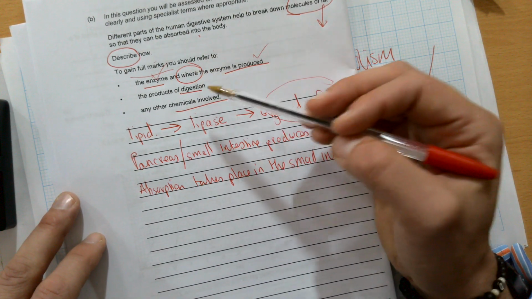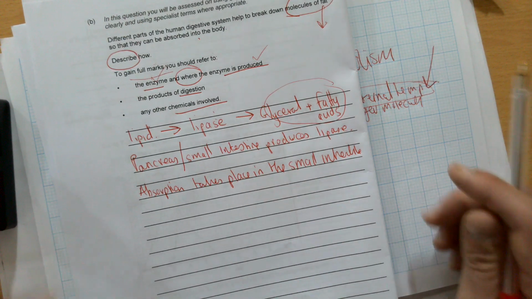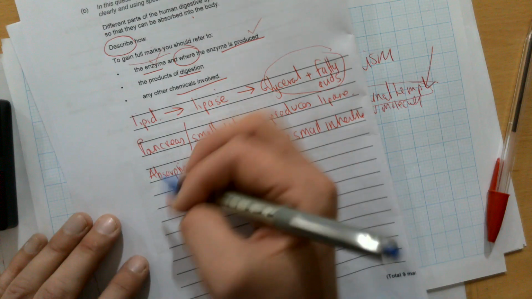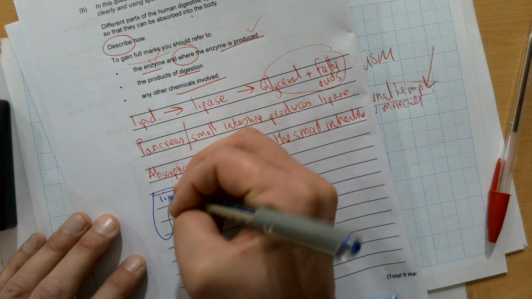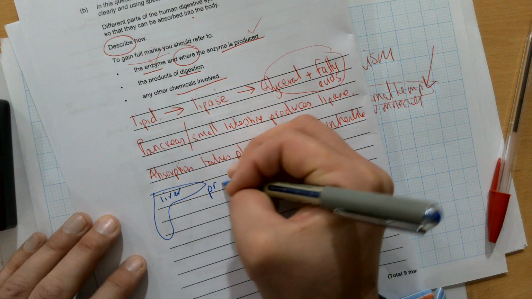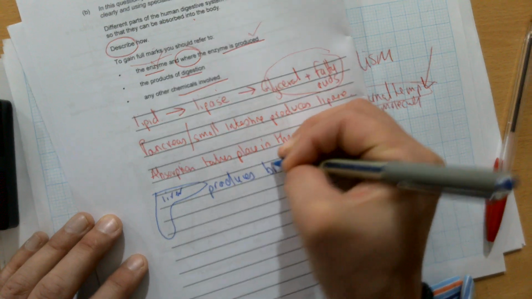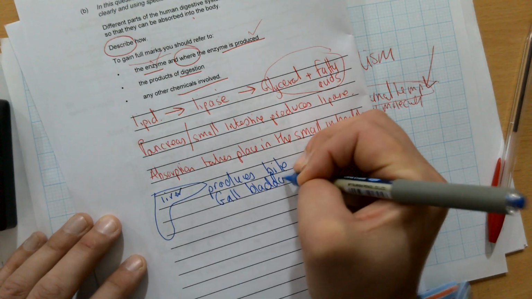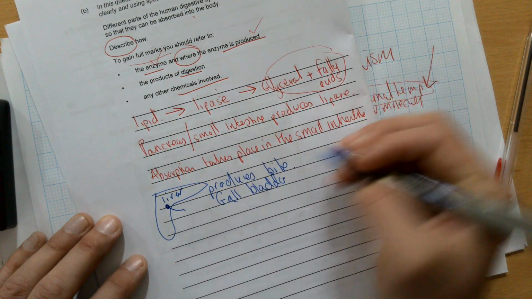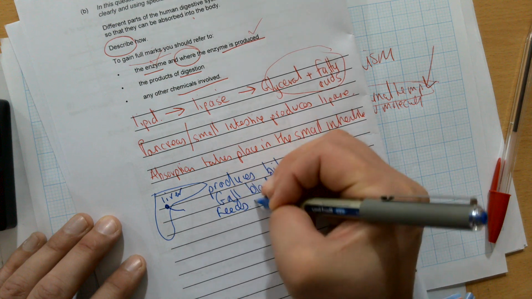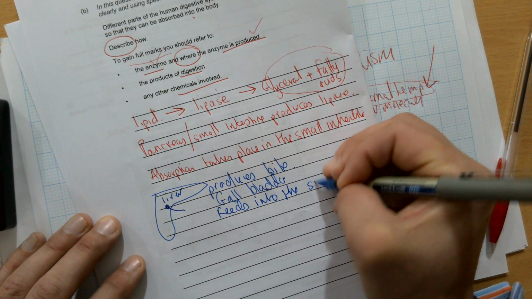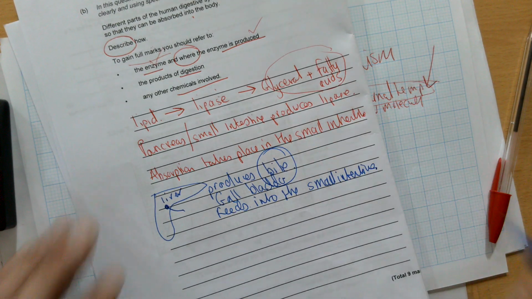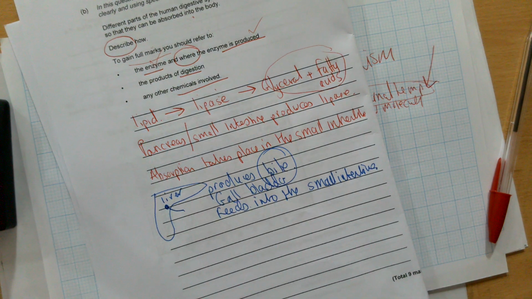Okay, so we've got the enzyme, we've got where it's produced, but there are other chemicals involved, and this is where the niche part of the specification comes in. The liver, that's a terrible diagram of the liver, produces something called bile. Bile is stored in the gall bladder, which is a little area just here, and then that feeds into the small intestine. So what is the function of bile?